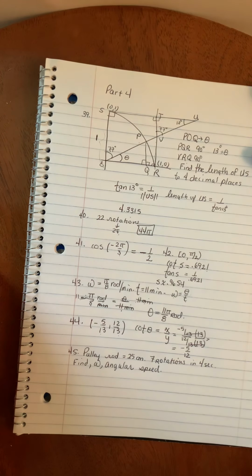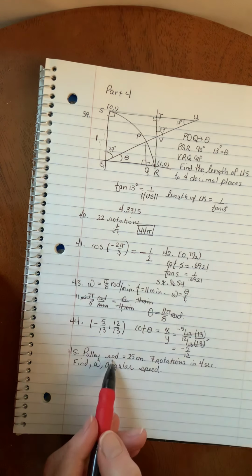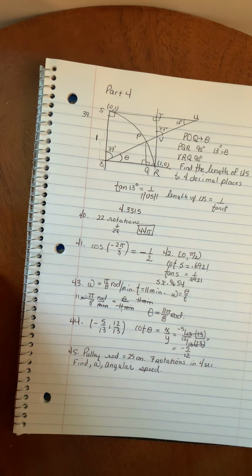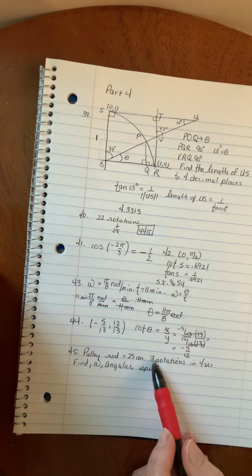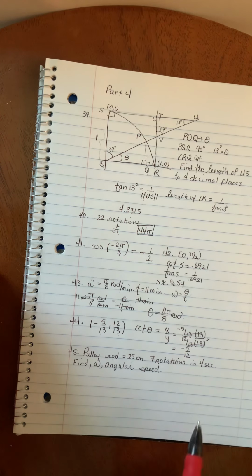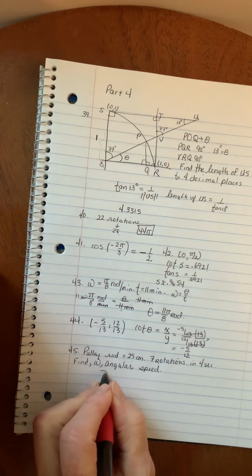Okay. Now, angular speed. Guess what? If it's got a radius of 25 centimeters, that does not matter because it doesn't have anything to do with the angle. Okay, everything has to do with this. So what's the angle of 7 rotations?